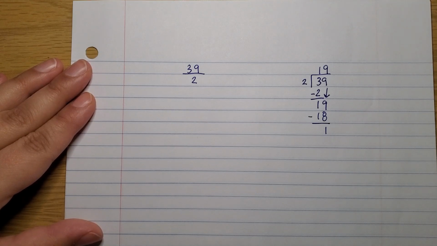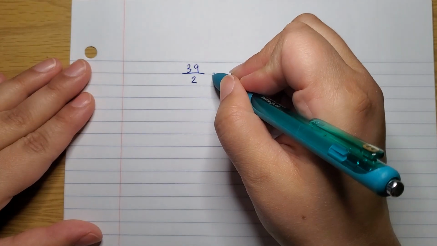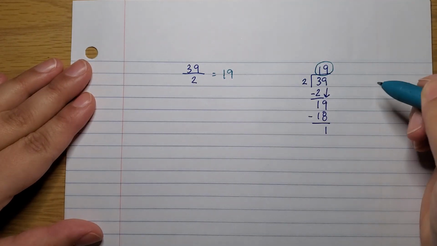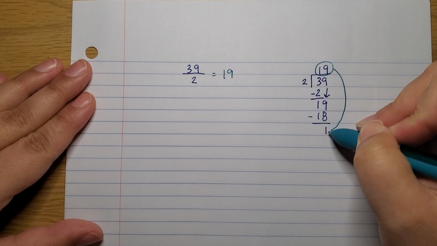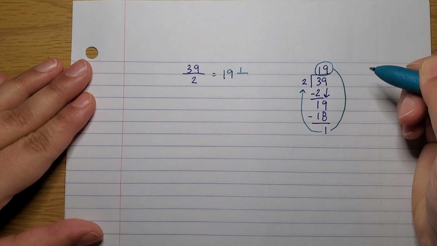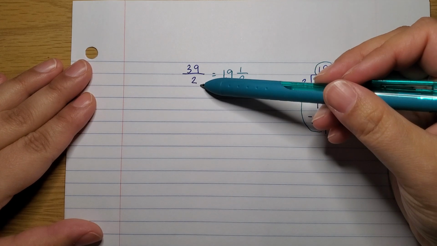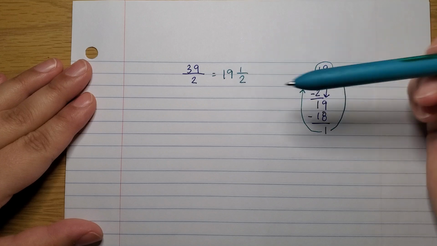So to write my answer, we're going to follow that motion. Start out with 19 as the big number. 1 is the numerator. And then the 2 is the denominator. So 39 halves is the same as 19 and a half.